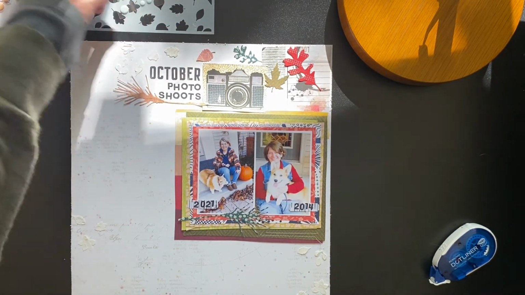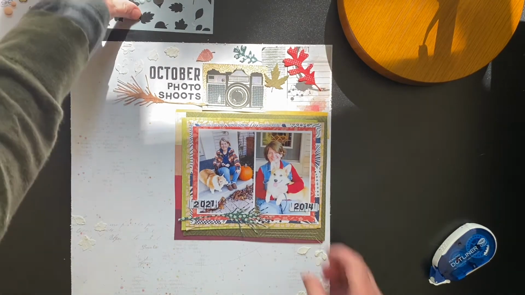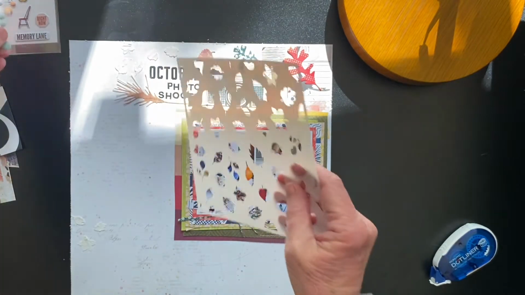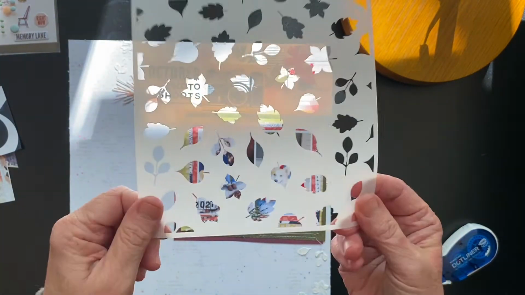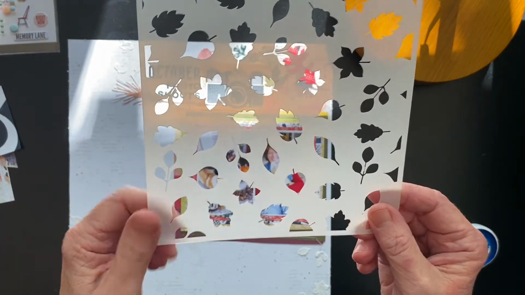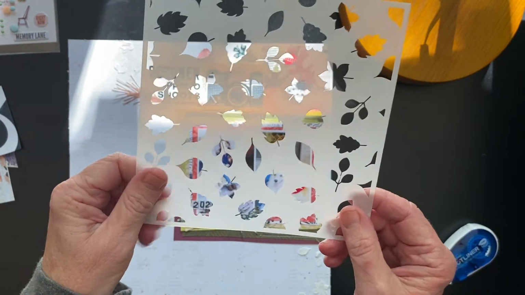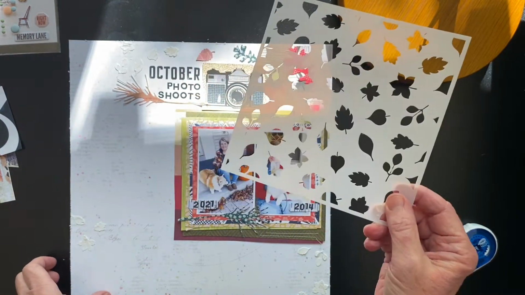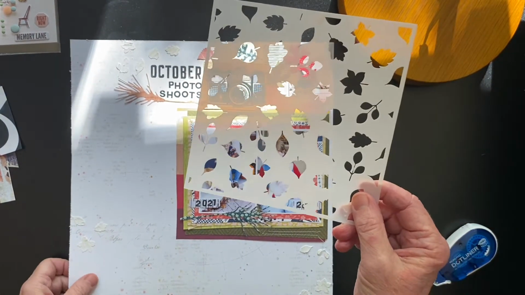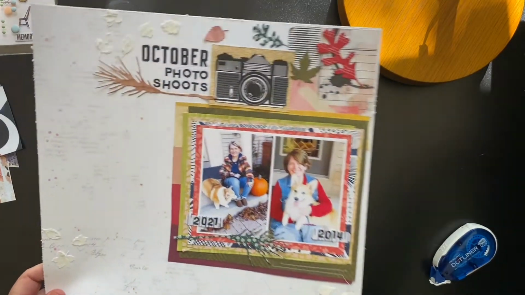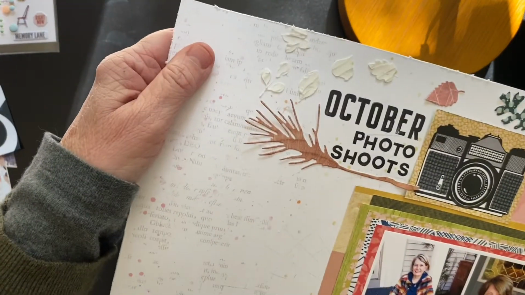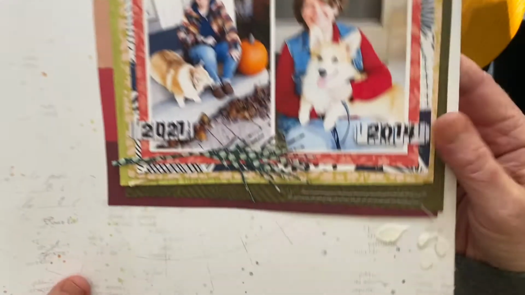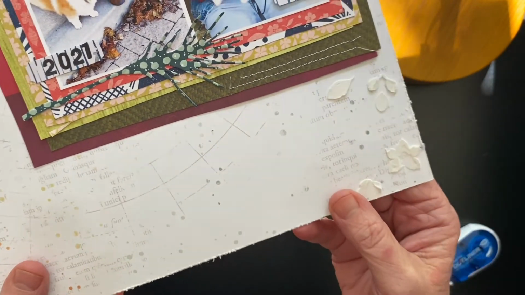I decided to go ahead and put some texture paste on my white background page. Sorry, the stencil's sticking. I used this Echo Park stencil with a whole bunch of leaves moving in different directions. I'm not sure yet if I'm going to add color or leave it white. I really like the tone-on-tone white, just for a subtle background effect. So I put a little bit up at the top there. It's probably hard for the camera to pick up. A little bit here and a little bit down here below the photos.